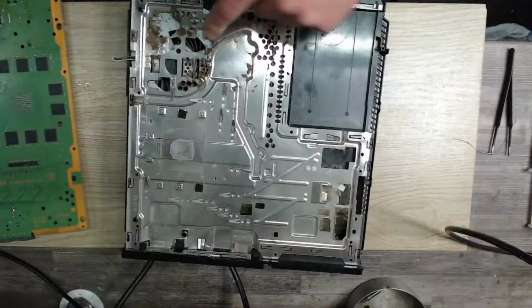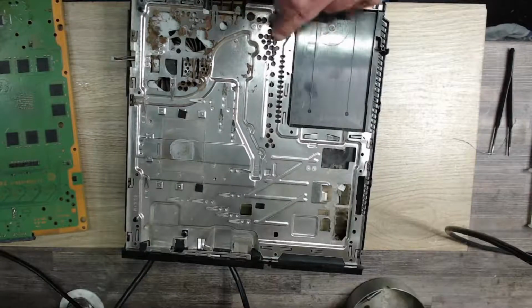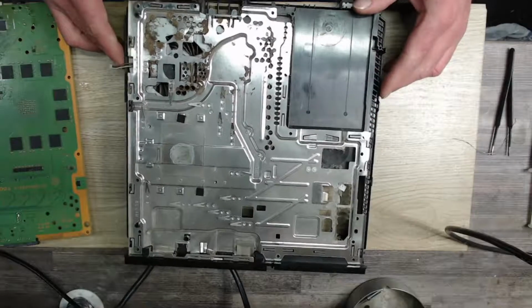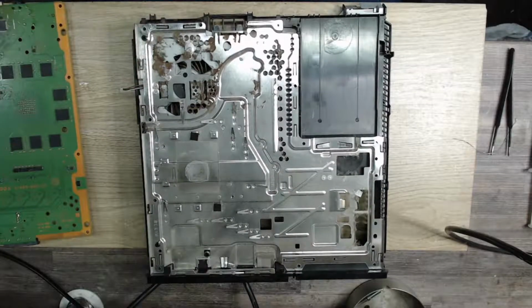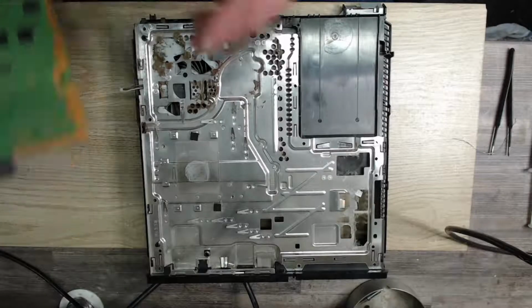You can see the dust, but the problem is the corrosion. The corrosion on the steel plates can create a short also. Okay, so if you've got a tumble dryer or a dryer, I think that's what they probably call it in the States, a dryer.